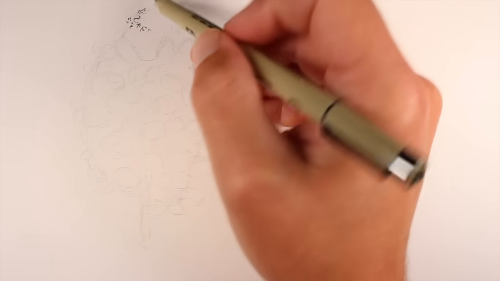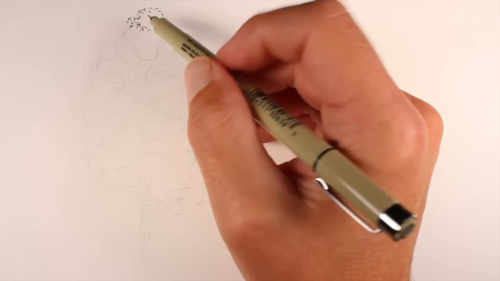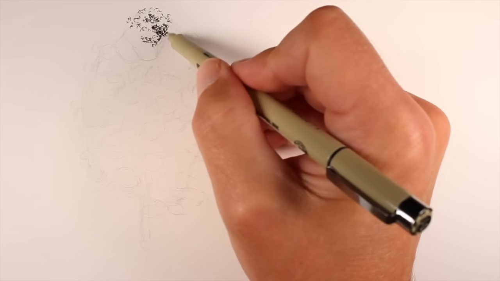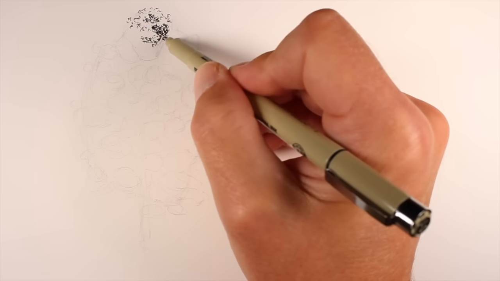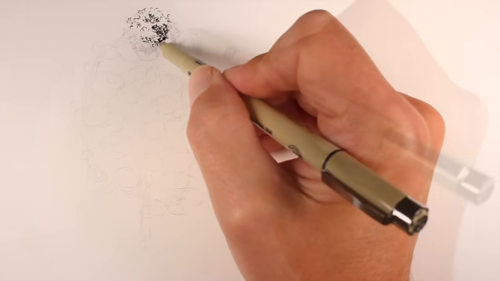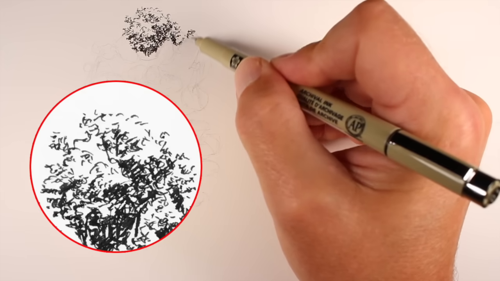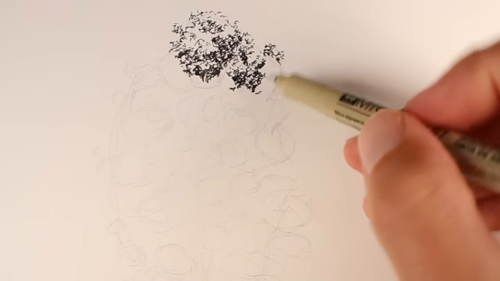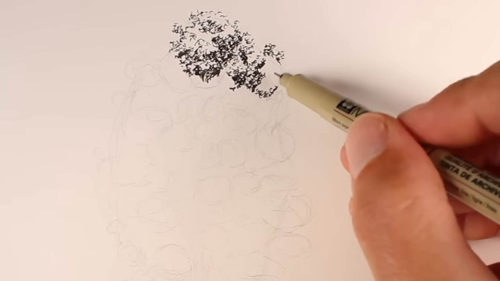With these shapes in place, we can go back now and start creating our textural marks. Remember, these textural marks will not only create the illusion of leaves, but they'll also create the illusion of form. Here again, our light source is originating from the upper left-hand corner. This means within each collection or clumps of leaves, we'll have areas of darker value and lighter value. So we're thinking about each one of these clumps as an individual form that we're developing.